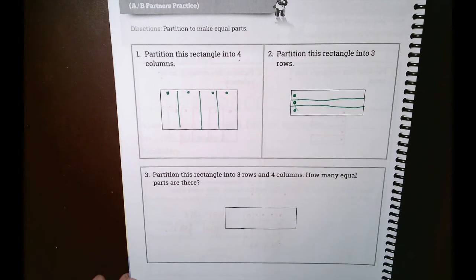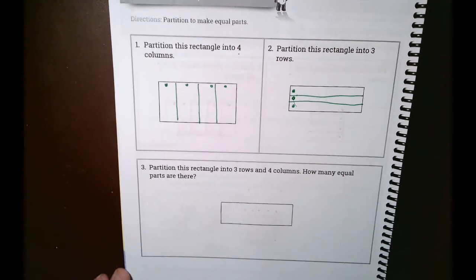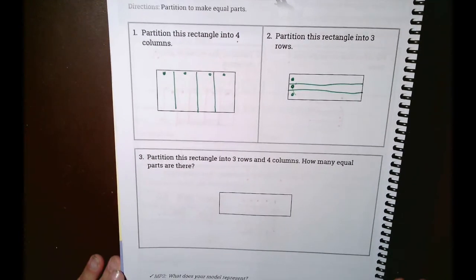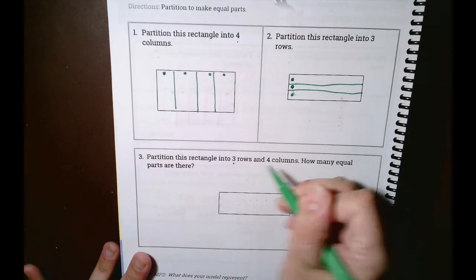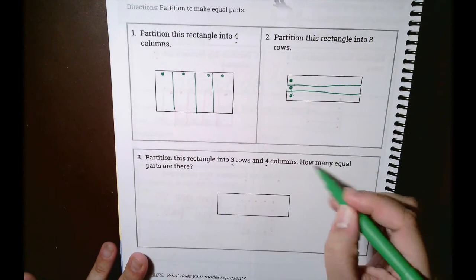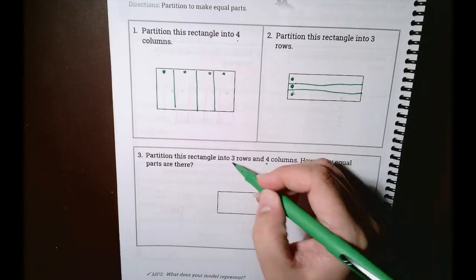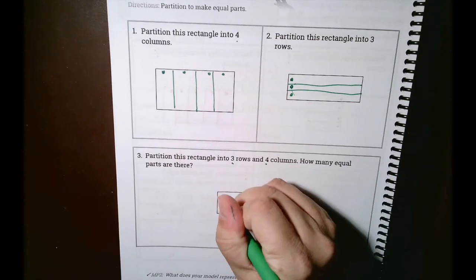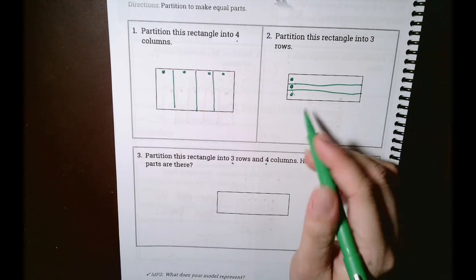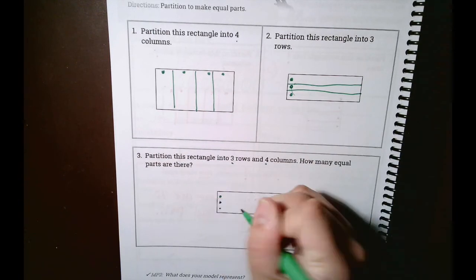Okay, number 3. Partition this rectangle into 3 rows and 4 columns. How many equal parts are there? All right, how many parts do we have to answer? 1. How many? 3 rows, 4 columns. And then answer this question, how many equal parts? So one thing at a time. 3 rows. Just like up here, my rows go left to right. So I need to do 1, 2, 3.